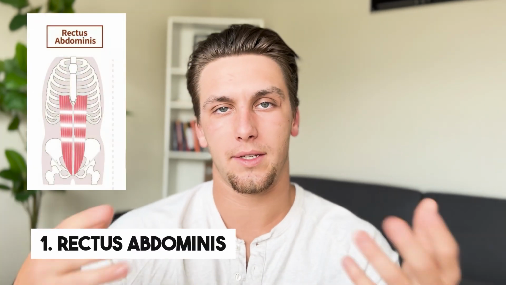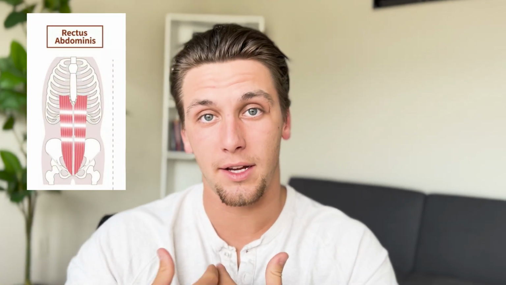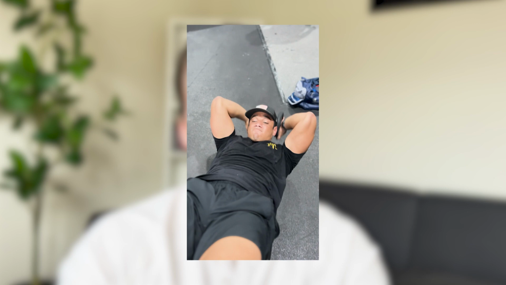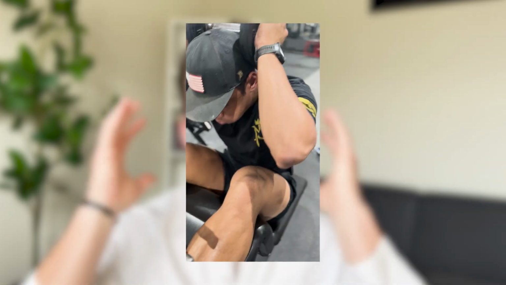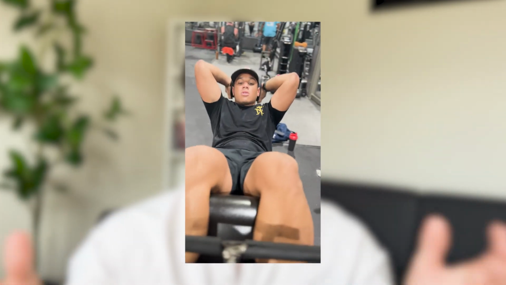Number 1 is the rectus abdominis. This is used to bend your spine forwards and to the sides, similar to if you were bending down to tie your shoes or picking up a suitcase. My favorite way to target the rectus abdominis is to use a simple machine called a decline sit-up. And you can do this body weight, or you can hold a plate on your chest or hold a dumbbell behind your head and neck to make this more difficult.